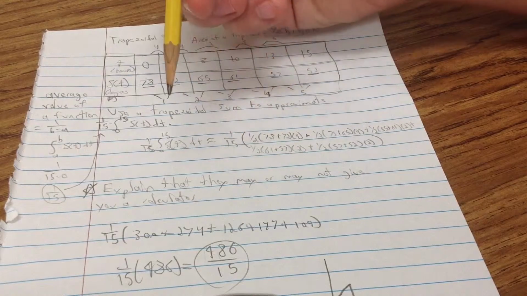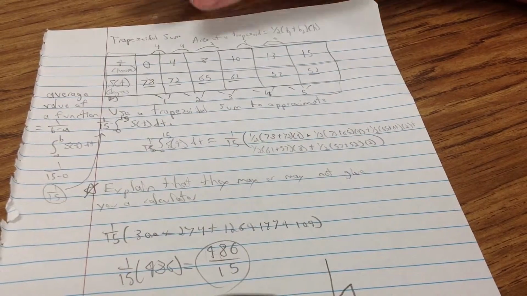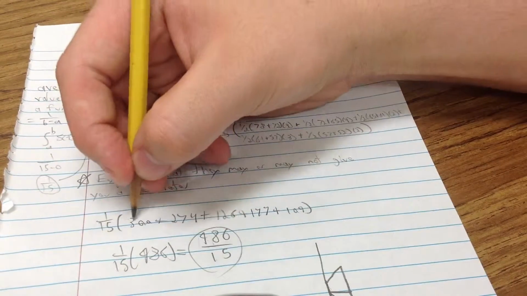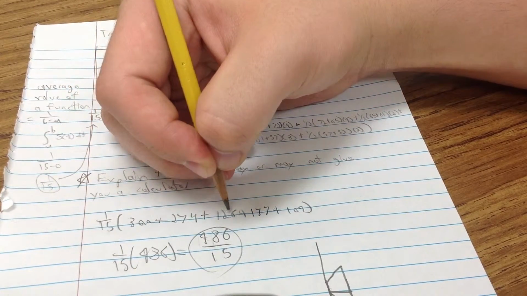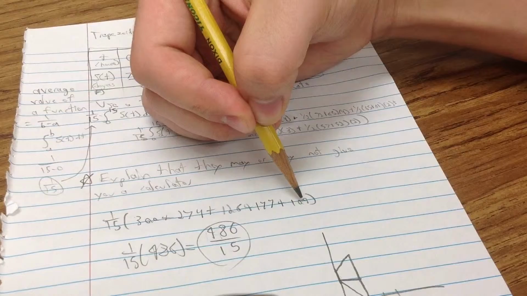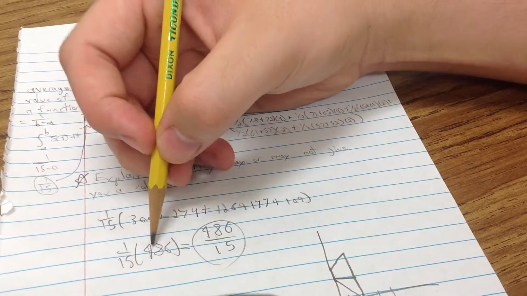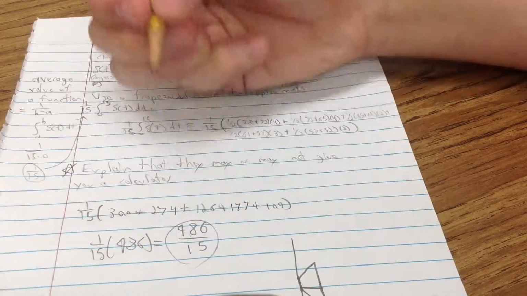You may or may not get a calculator for trapezoidal sum problems. For one like this, I imagine that you would, since the values are so high, and I'm pretty sure it will be on a calculator portion of the exam, but I can't say that for certain. So anyway, once you're finished with this, you come down here and you just simplify it. 1/15 times 300 plus 274 plus 126 plus 177 plus 109. And then you get 1/15 times 986, and that doesn't work out, so you just put 986/15, and that would be your answer.